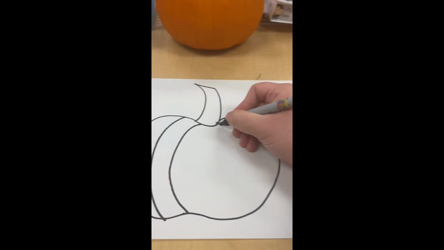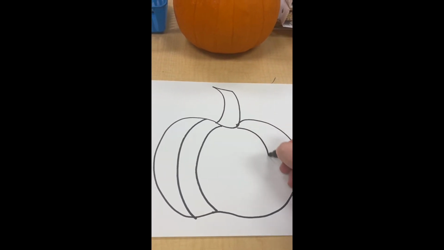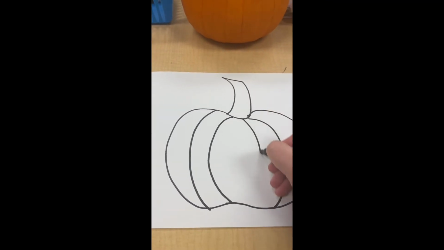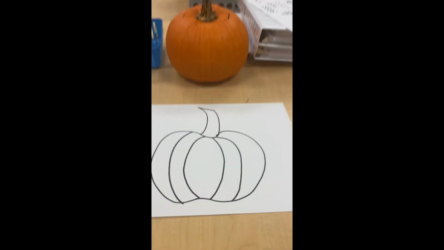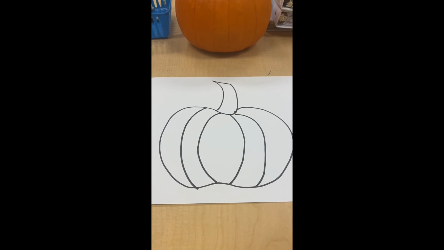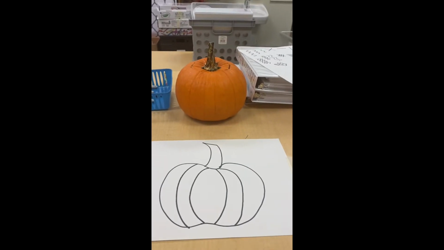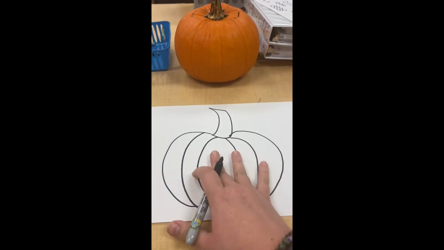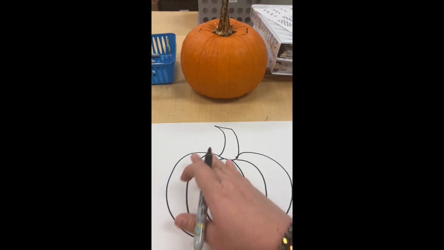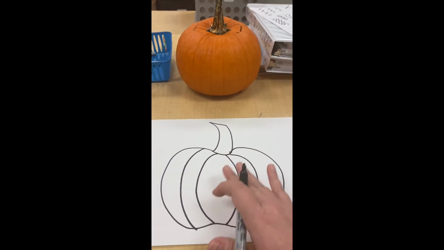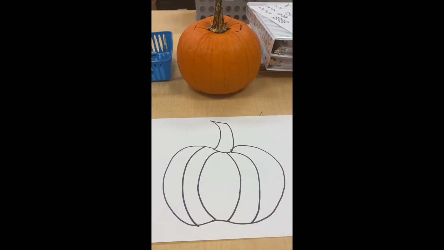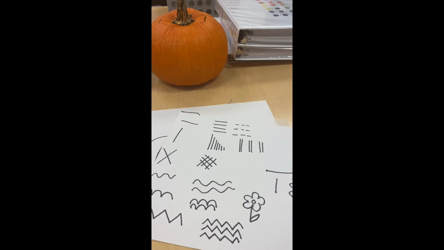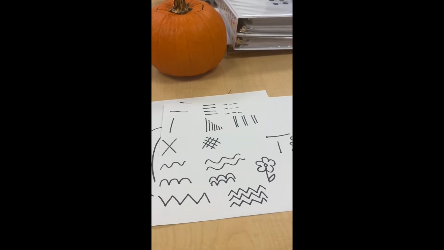Okay, so let's do it on this side. Curve. And then another one. Curve. Now, is that starting to look more like a pumpkin? Yep. Could I add another line? Maybe. But I want to leave it like this because remember, we're going to fill it with patterns of different lines. So let's pull back our sheet of lines.